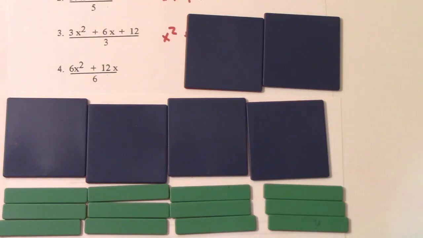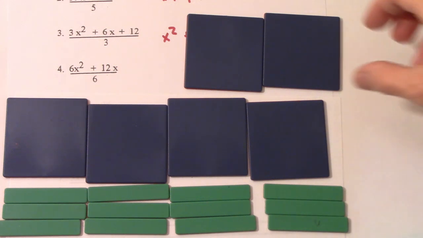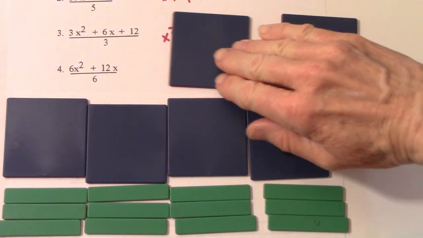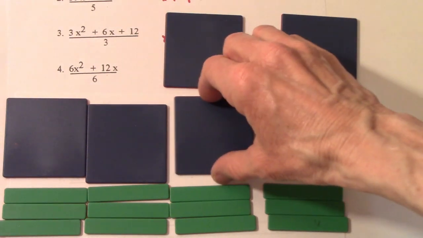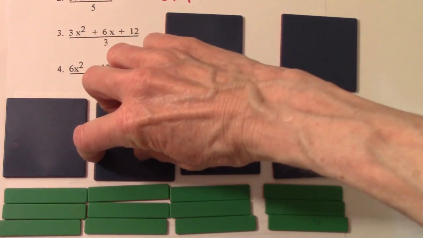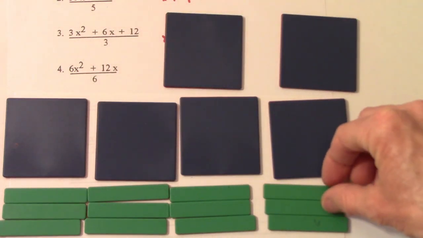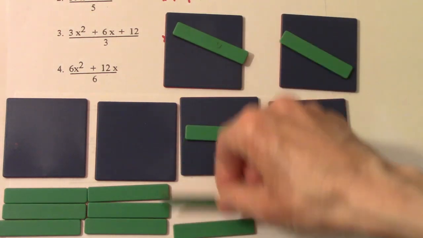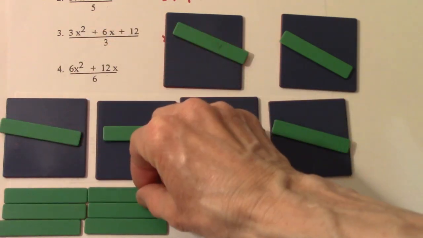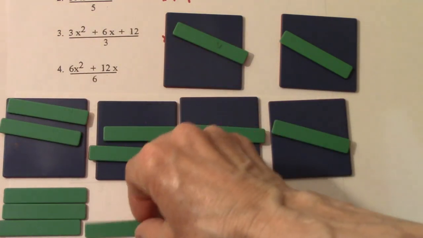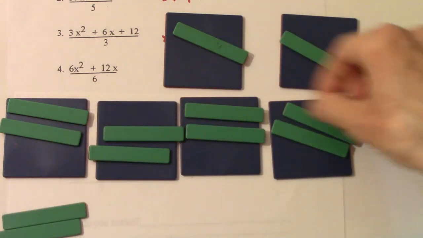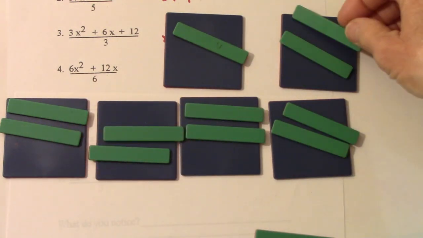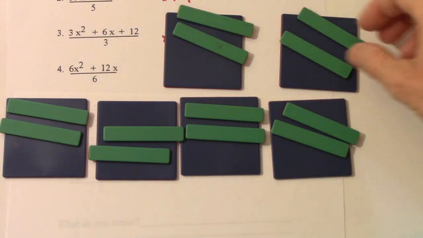Okay, here's my question. 6x squared plus 12x divided by 6. So I have the 6x squared, and I want to make 6 piles, so I see that each one of these is actually going to make its own group. So there's my 6 groups, and when I put the x's, if I give each one 1, I have some left over, and I can give each group 2x.